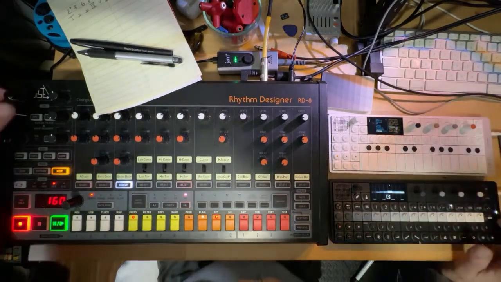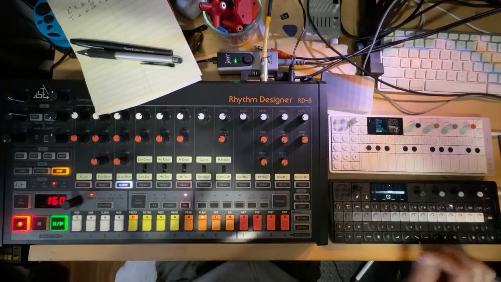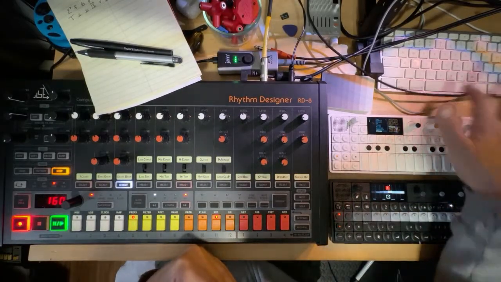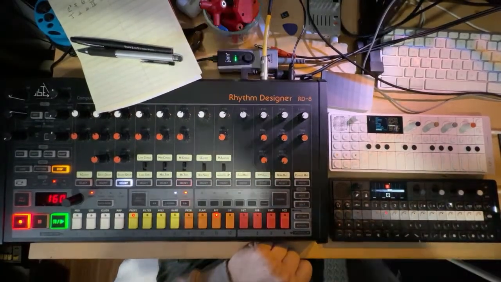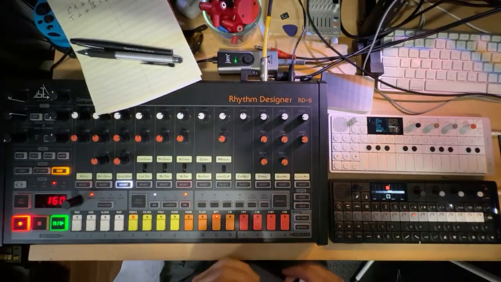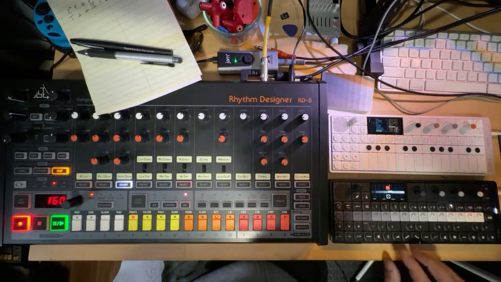Right, now the key here is divide by 8, right? So I'm going to take this and divide. It's going to be a long time of playing this, right? 2, 3, 4. And this is important for things sounding interesting. If you go a little bit longer, so here we go.